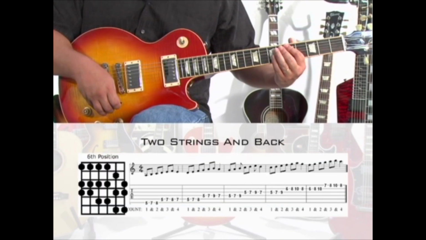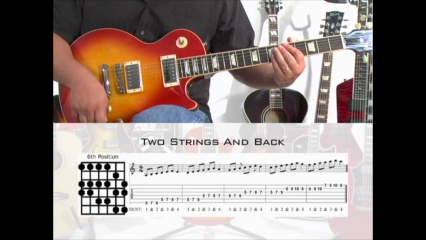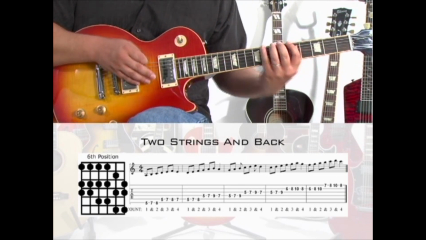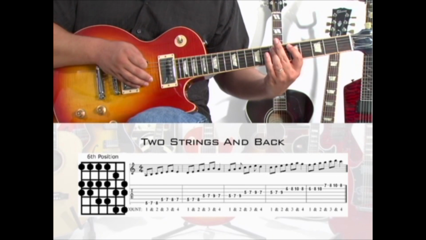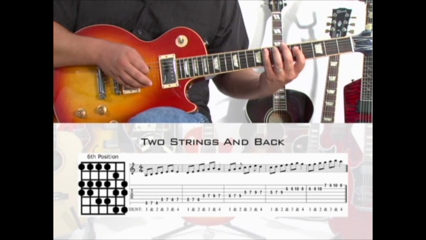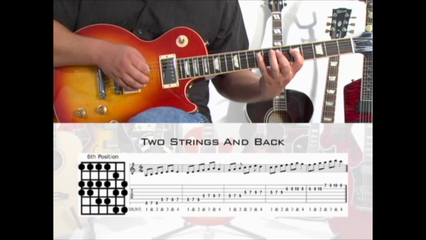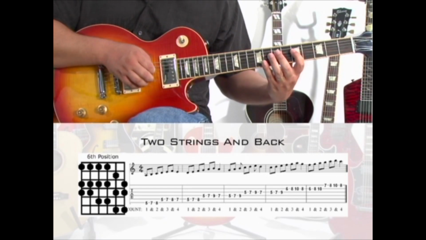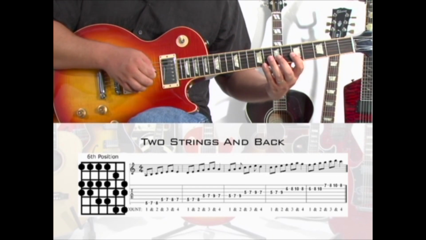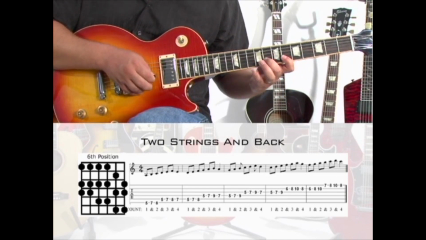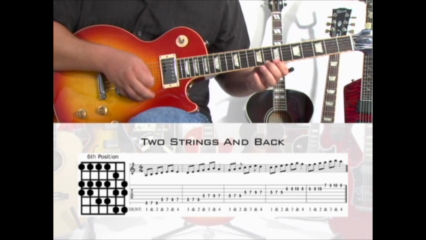The last application was called 2 strings. This one is the same thing, except we're going to go back 1 note. So we'll play strings 6 and 5, then backtrack 1 note, then play the notes on string 5 and 4, and then back 1 note, and then play the notes on strings 4, then 3, back 1 note, 3, then 2 and back, 2 and 1 and back.